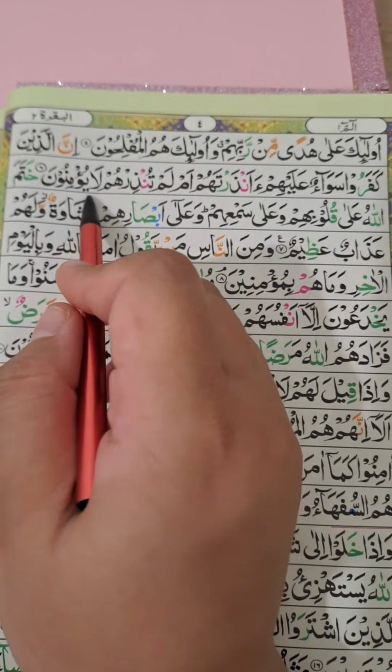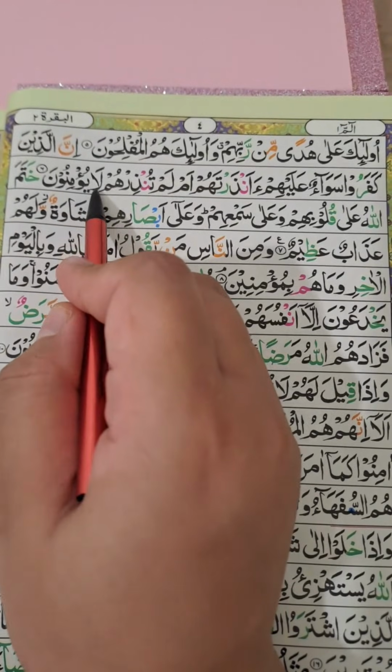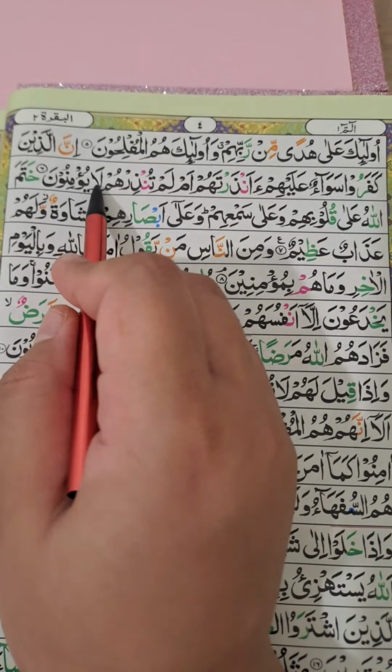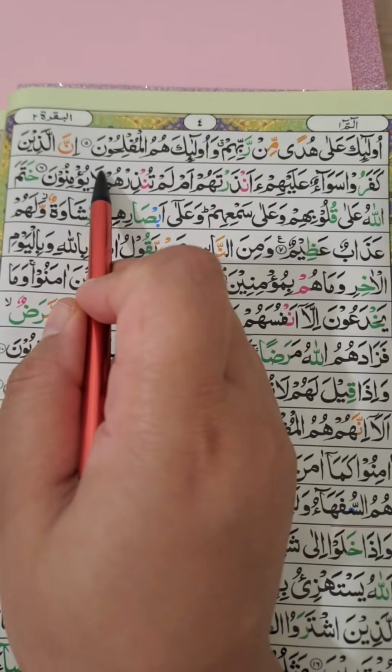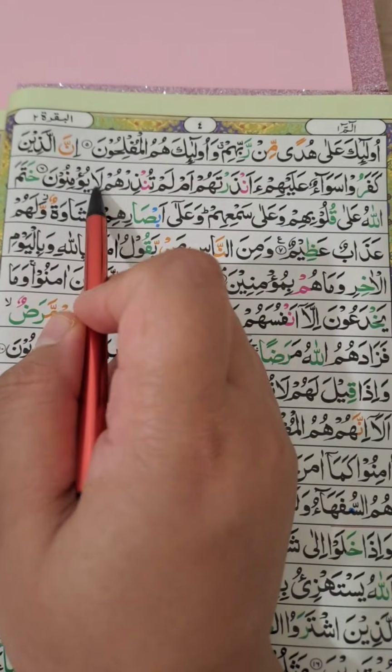تُنذِرْهُمْ. La yu'minun. La. Lam alif fatha la. Alif is madda. So we can't ignore this. We can't say la. Most of the students, when they don't see any sign on top of this alif, especially when madda, they ignore it. But if there is no sign on alif, you have to see what's before it. If before it is fatha, then you will read it because this is madda then.